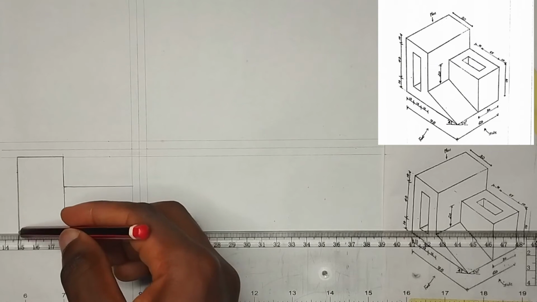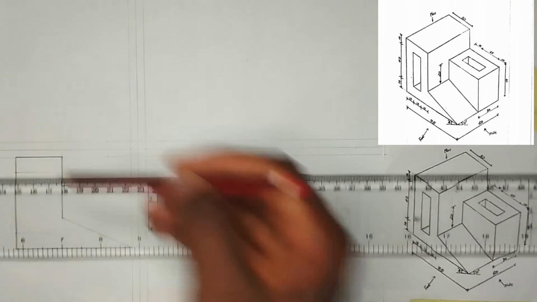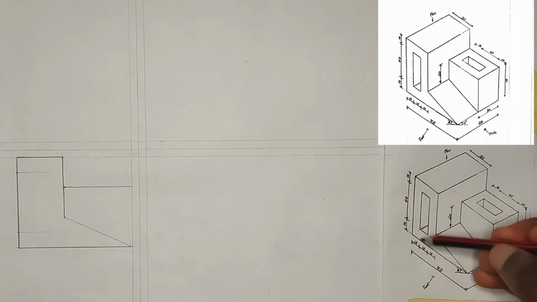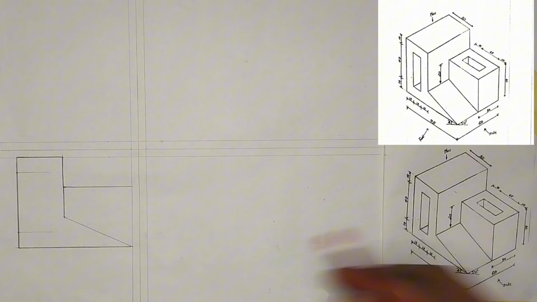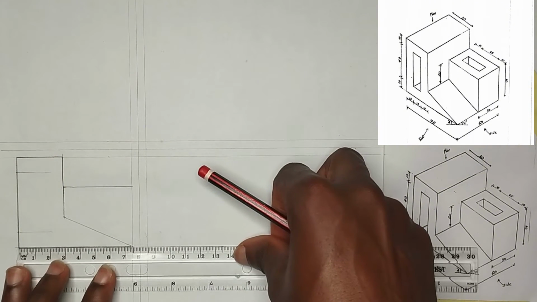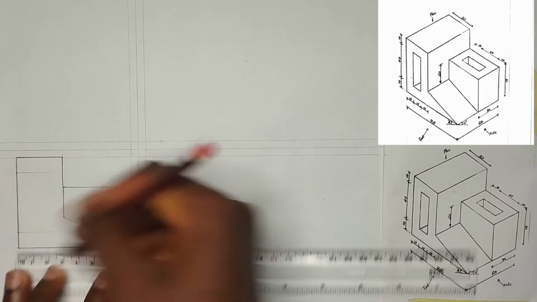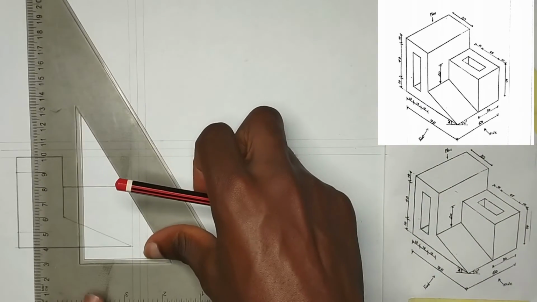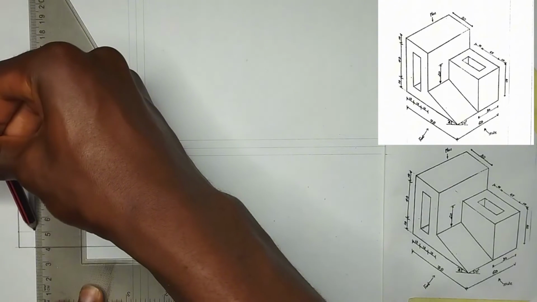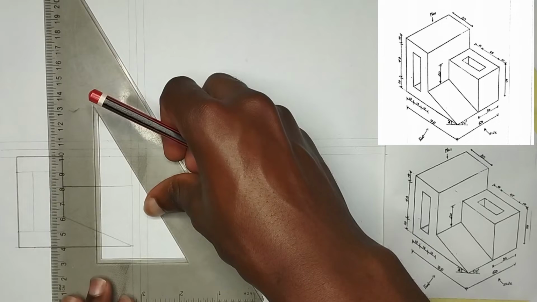Then I'm going to project a very thin line inside, then a very thin line inside. Now the distance from here to here also is given as 10. So I'm going to pick 10 here. This is 10. Okay, so at those points of 10 millimeter, I'm going to project upward to form my box like this.